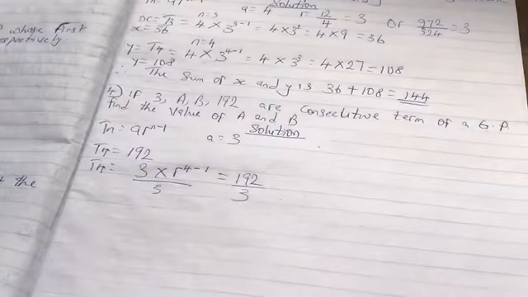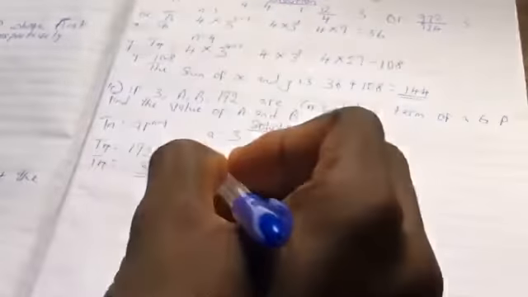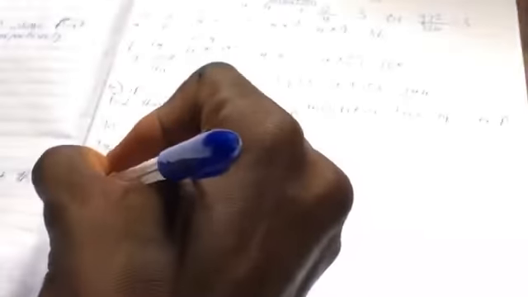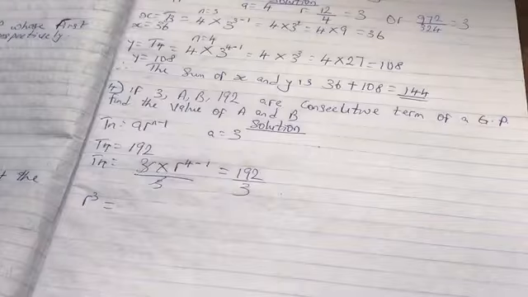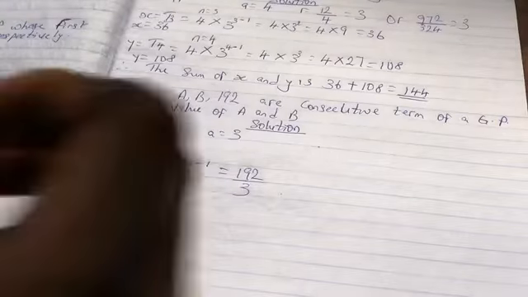3 will cancel 3. 4 minus 1 is 3. Therefore, r raised to power 3 is equal to 192 divided by 3, which is 64. So you find the cube root of both sides.